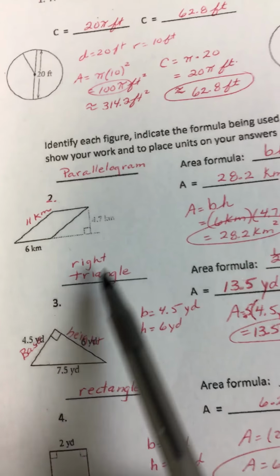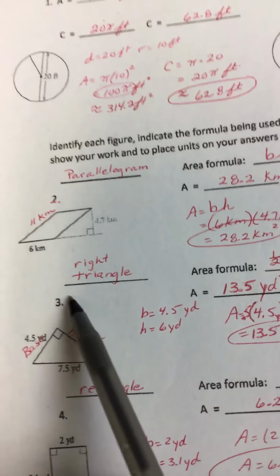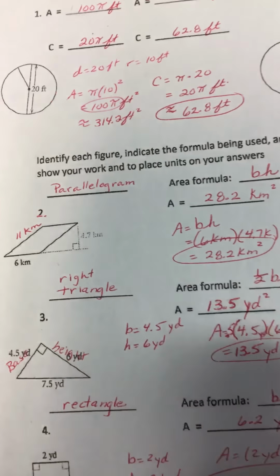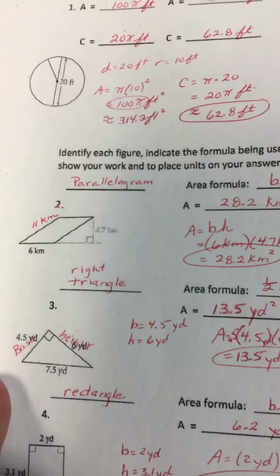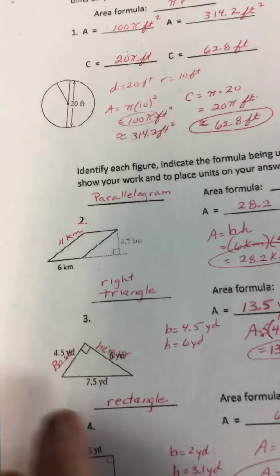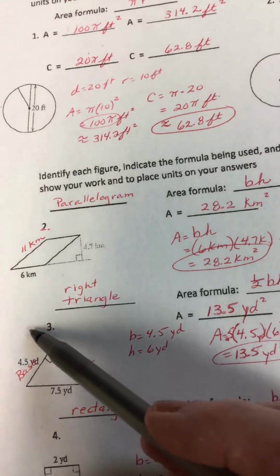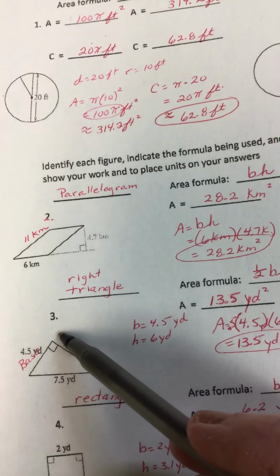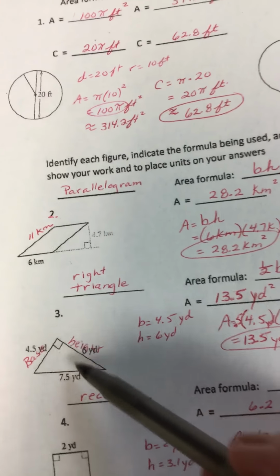In number 3, it's important that you realize you have a right triangle, because in a right triangle, the base and the height are the legs of the triangle. If you notice, I have that marked here. Where do the two sides make the right angle? Right here. One of them you can designate as the base. The other has to be the height. Now here's the problem.